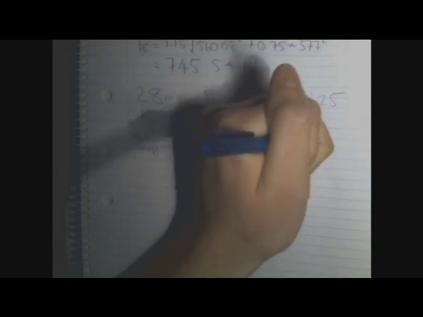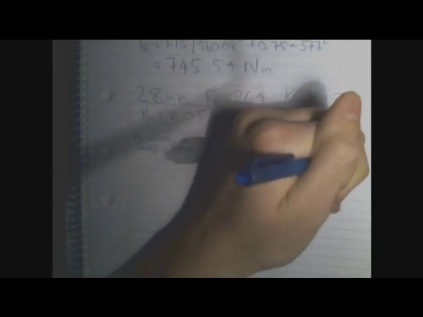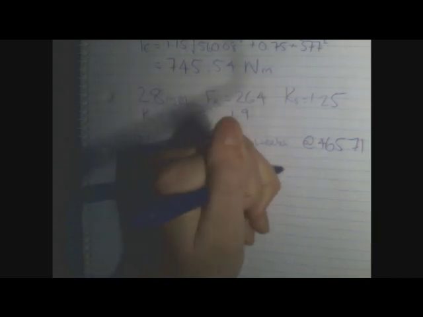My RPM is 465.71. So to get the number of our stop starts, it stops 7 times a day for 6 days for 50 weeks. That gives me 2,100 stops a year.